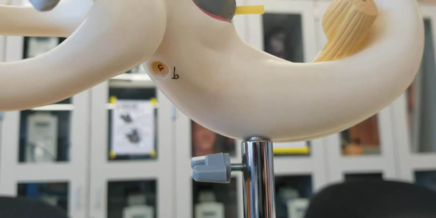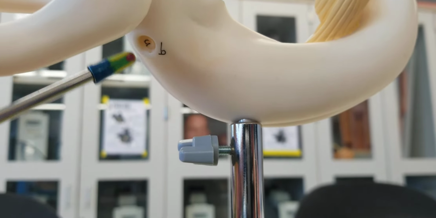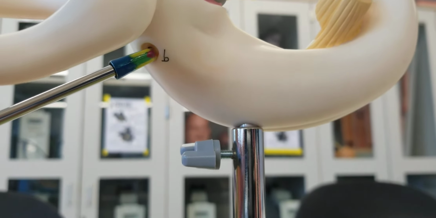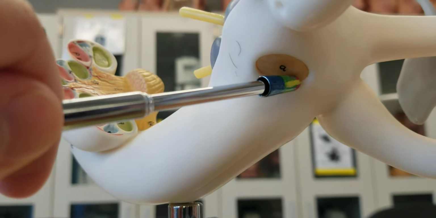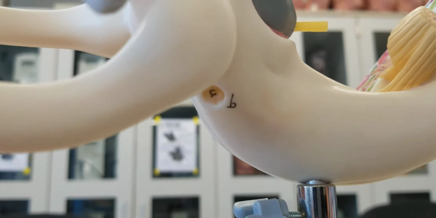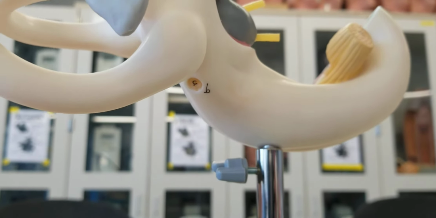This is the round window, excuse me. Round window is where it escapes. Oval window is where we vibrate. Oval window is what the stapes vibrates. Round window is what allows that pressure to escape. The wave energy escapes out that way.